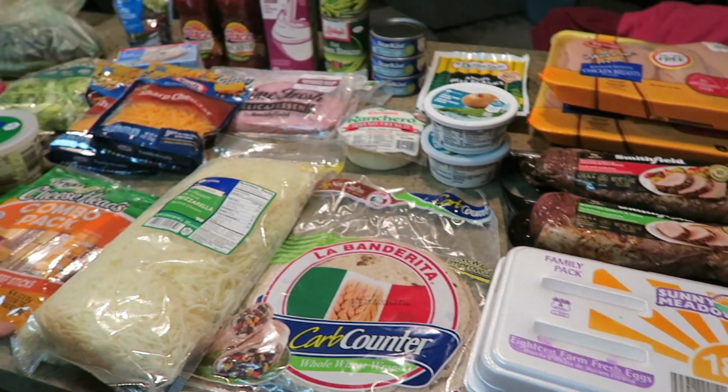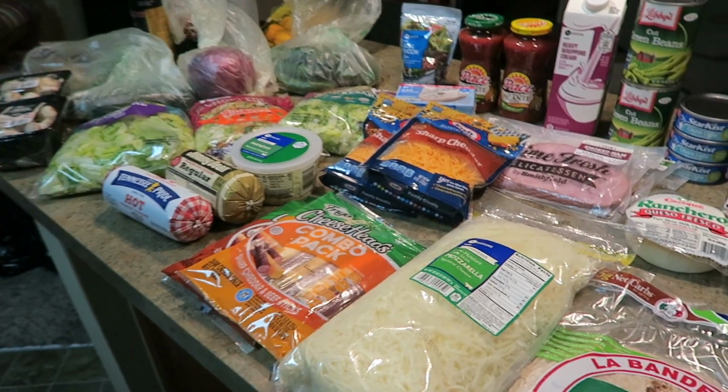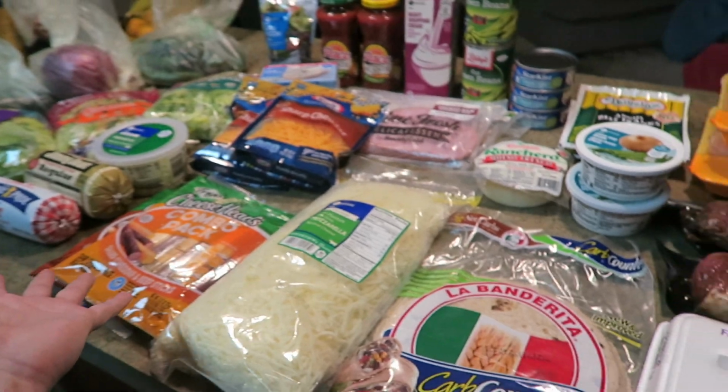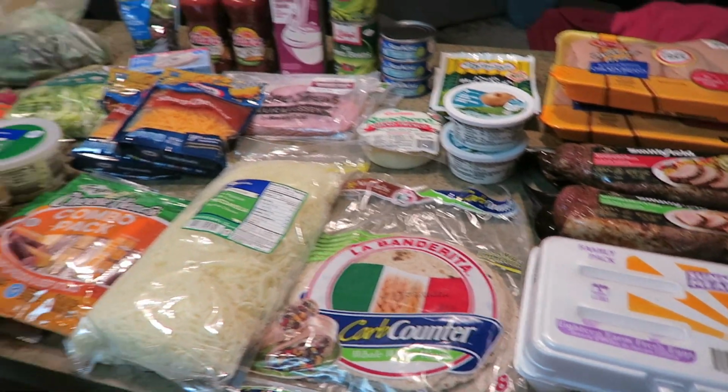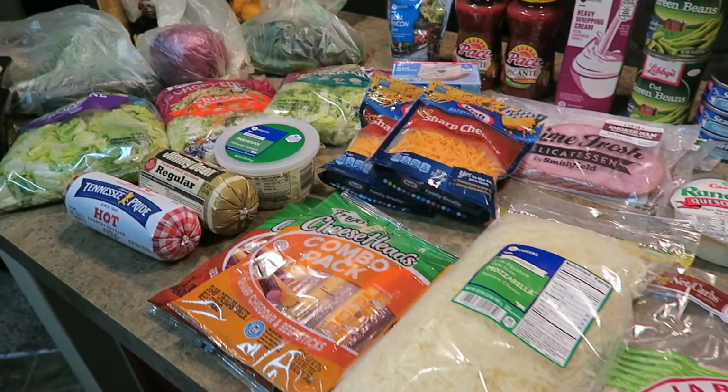All in all, it cost about $140. We have plenty of food plus more for the week. So that is my grocery haul. I really hope that you guys enjoyed this.